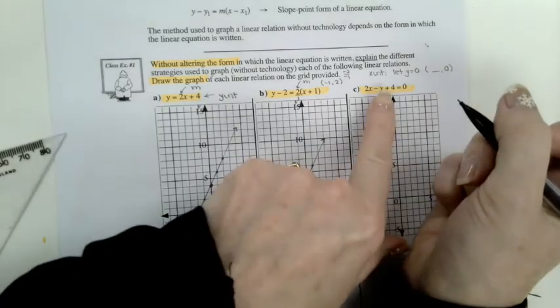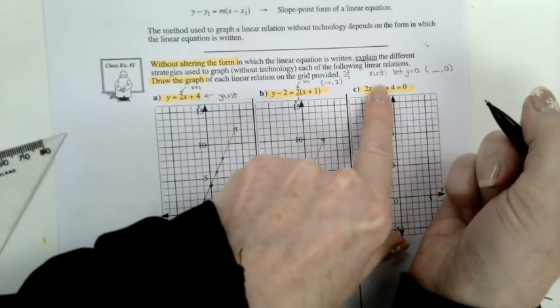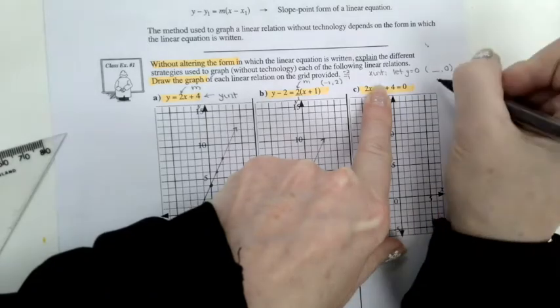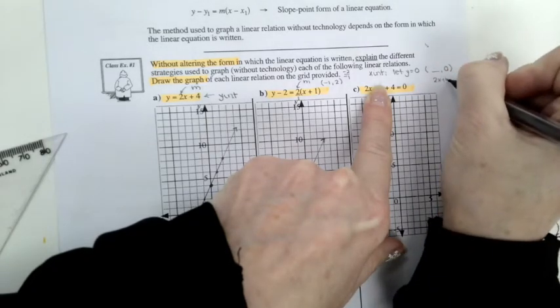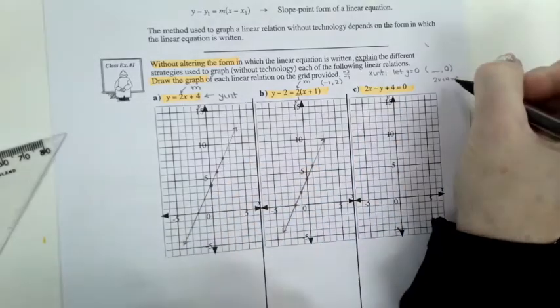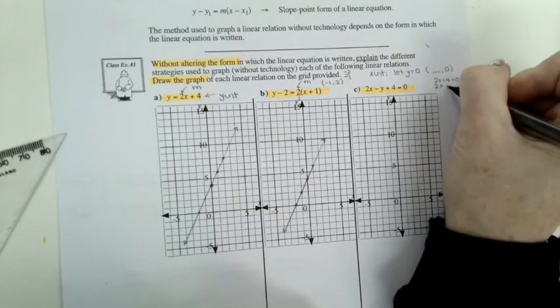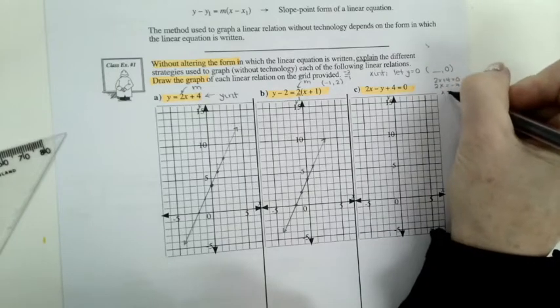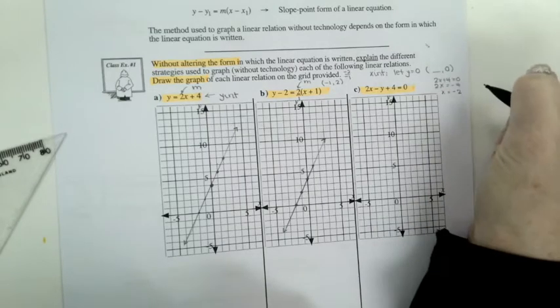So if I let y equal 0, 2x plus 4 equals 0. Take away 4, take away 4. 2x equals -4. Divide by 2, divide by 2, and x equals -2.